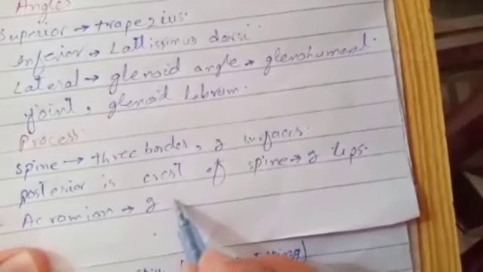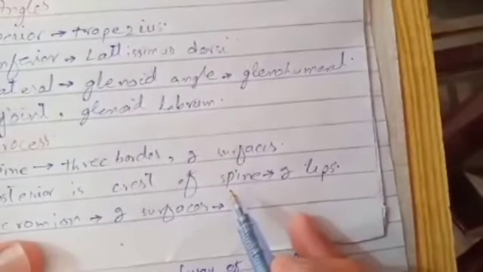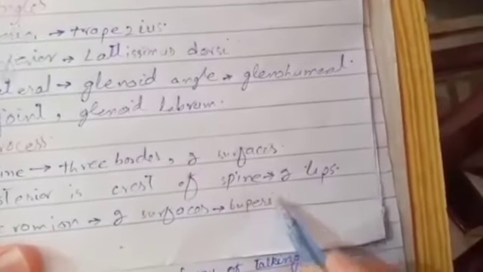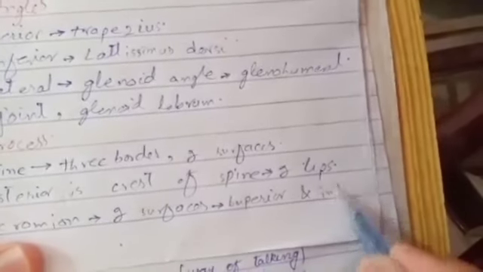It has two surfaces. These surfaces are superior and inferior, right? And two borders, medial and lateral. Okay, while the third one is the coracoid process.